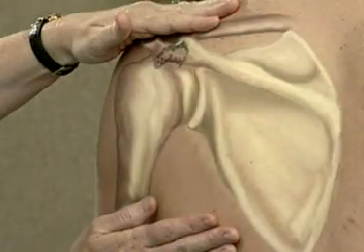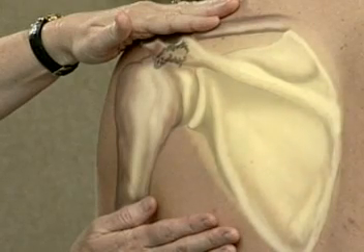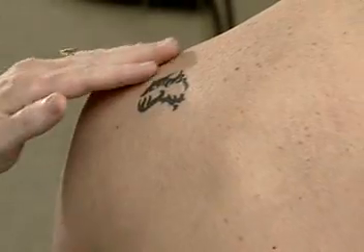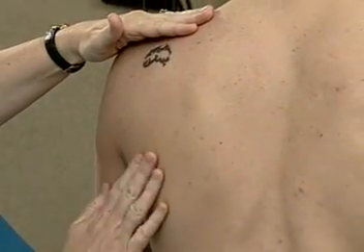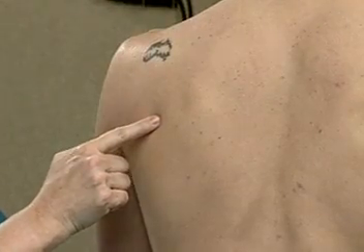Landmarks for the back are the upper portion of the back in the scapular area. Identify the scapular area. Choose the site.